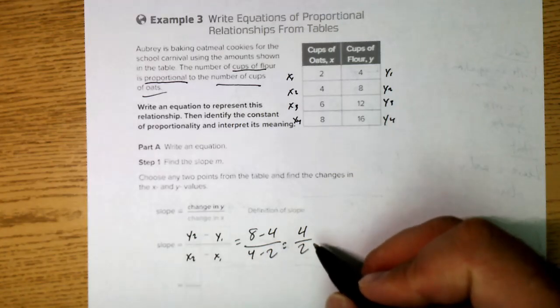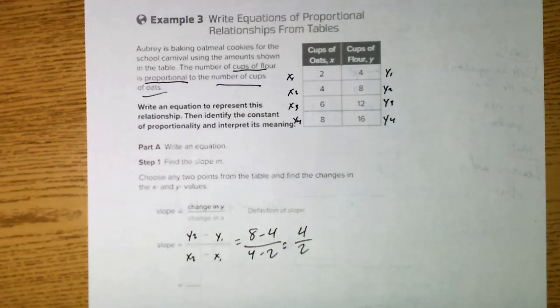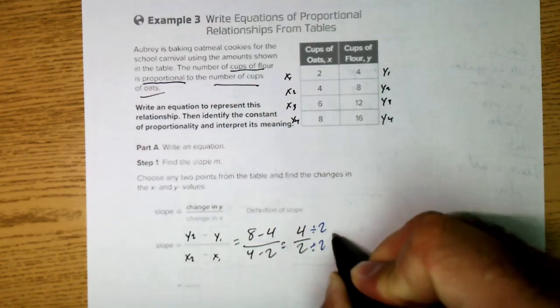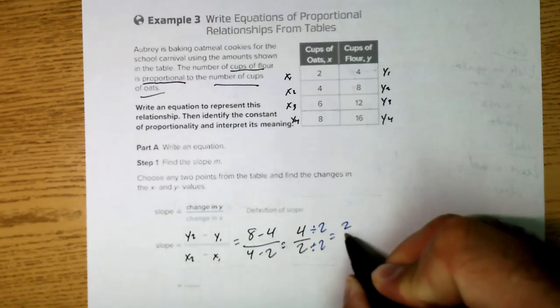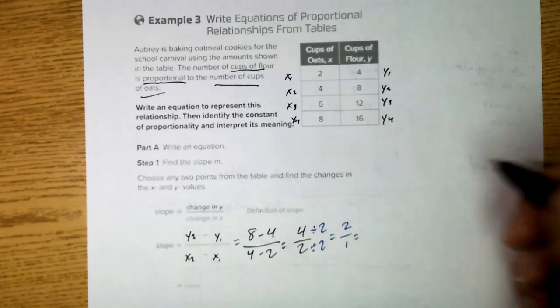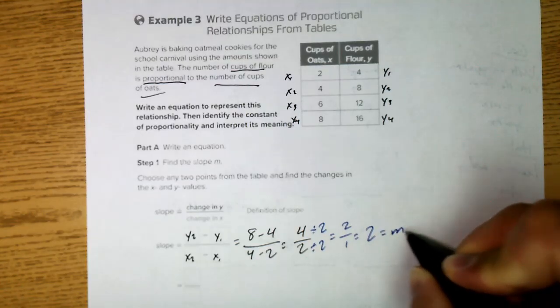Does any number go nicely into both 4 and 2? Yep, 2. 4 divided by 2 is 2. 2 divided by 2 is 1. What's 2 divided by 1? 2. That's our m.